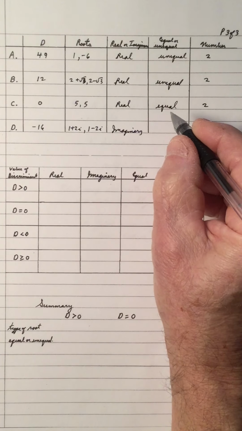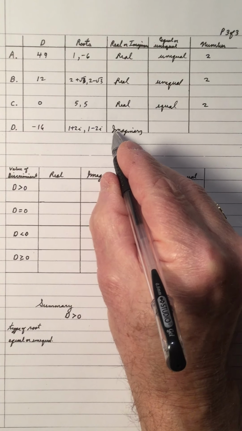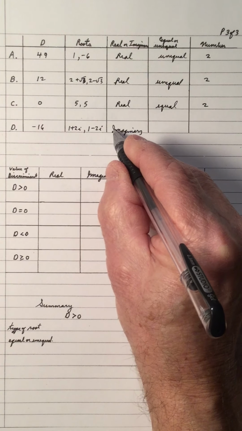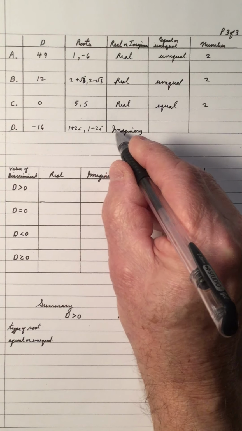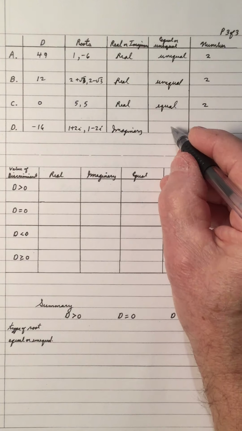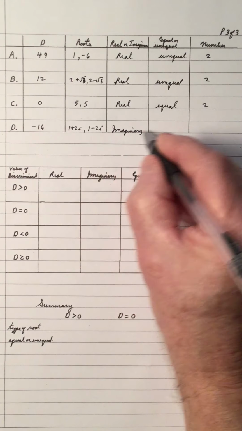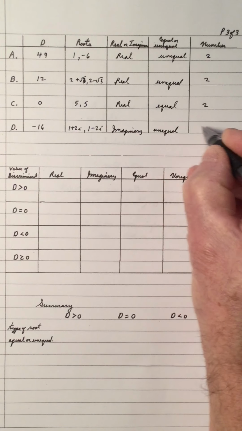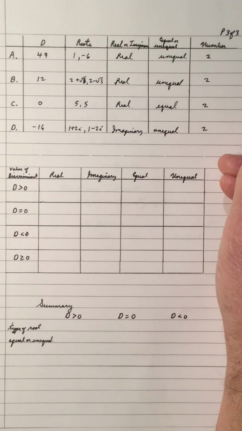Imaginary because you cannot take the square root of a negative number. And imaginary, again, notice the i. Imaginary begins with i, so we have an i. That's one way I think about it. And the roots are unequal. They're not the same. And there's 2 of them.